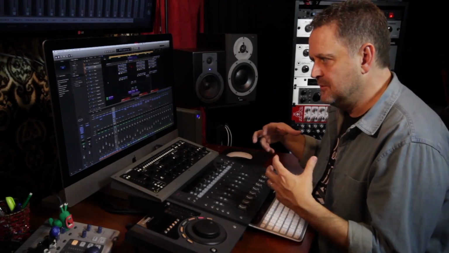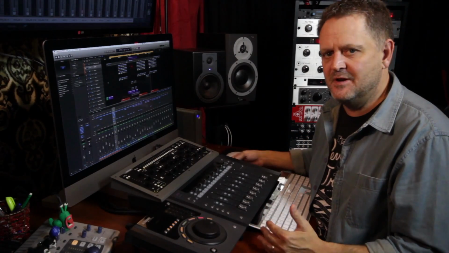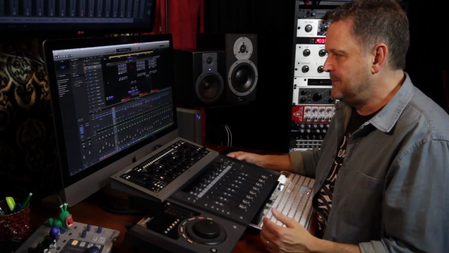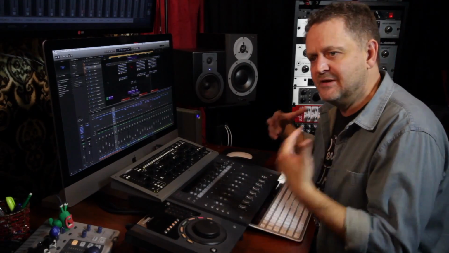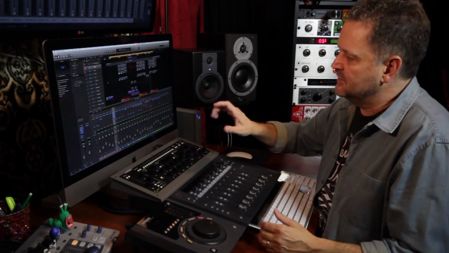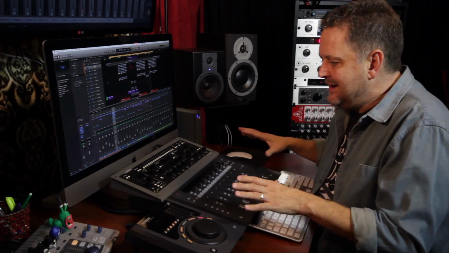But one of the cool things about having it across all of your tracks is that any time you need to make an adjustment to one of those tracks, you already have it at your fingertips without loading any other plugins, without having to take the time to get your mouse, go to the track, pull up the menu, scroll down to whatever it is. You don't have to do any of that.